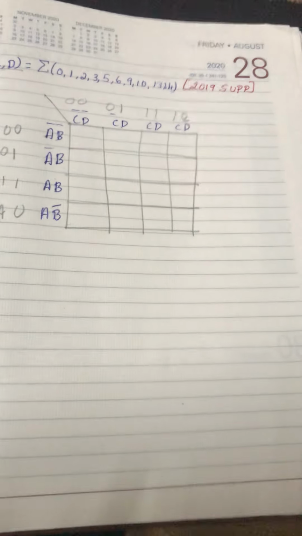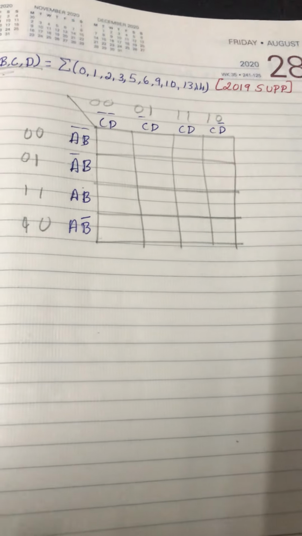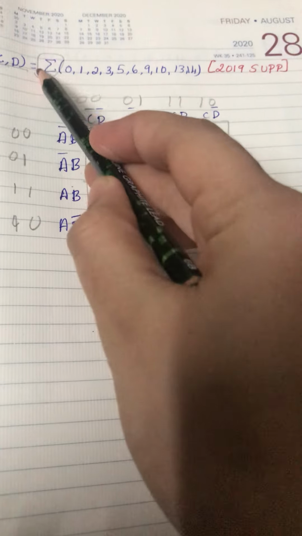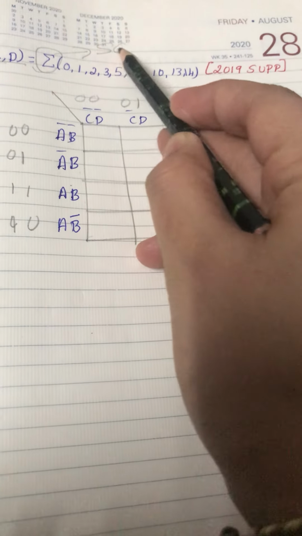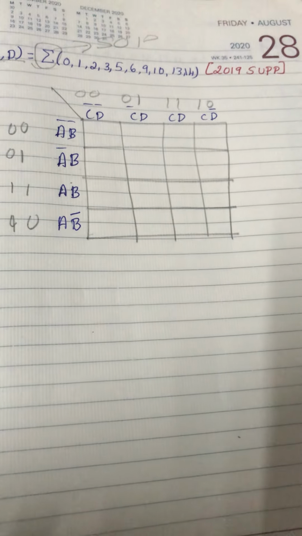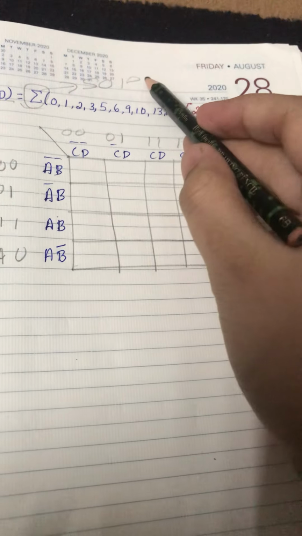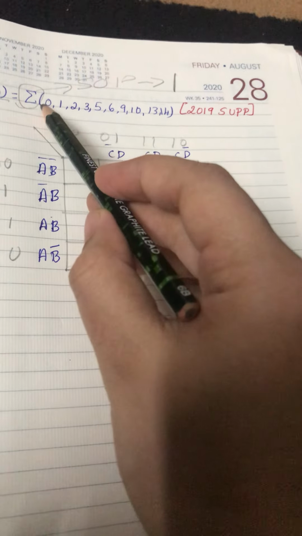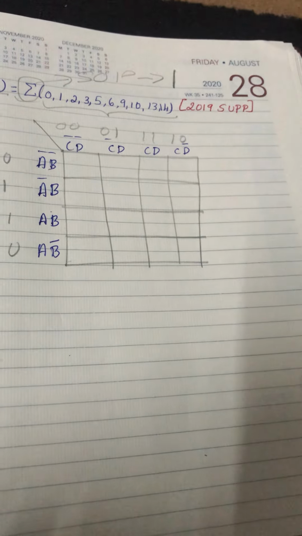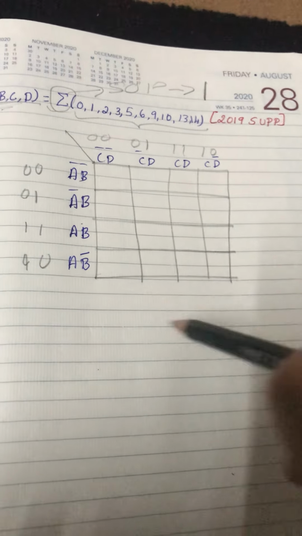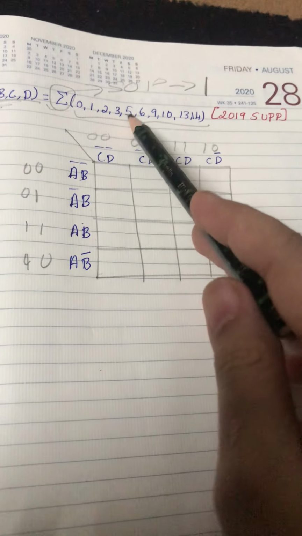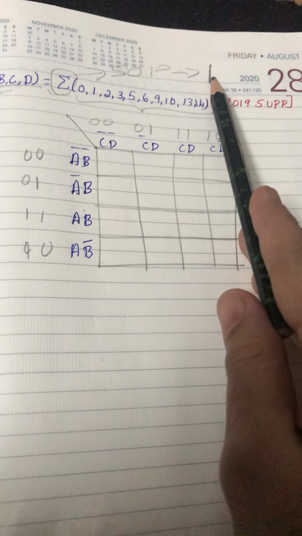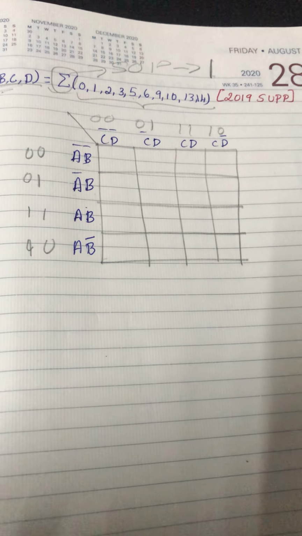The next step is sigma. Here you have sigma. Sigma means SOP. You are going to solve this as SOP. SOP means 1. Remember this. Wherever you place these terms in the boxes, you are going to use 1. That is what SOP is.